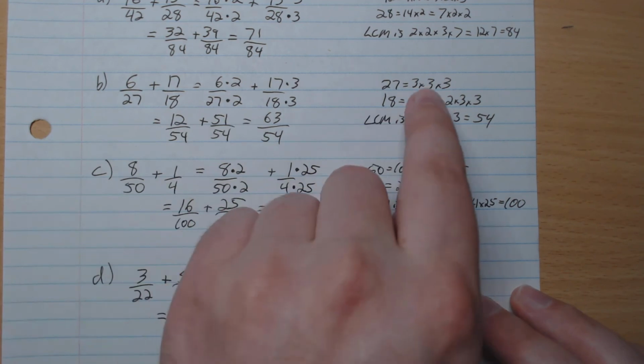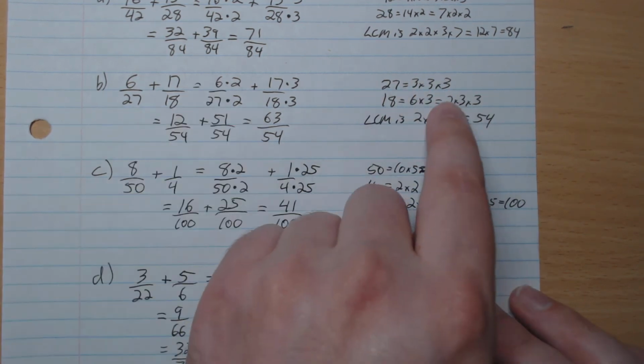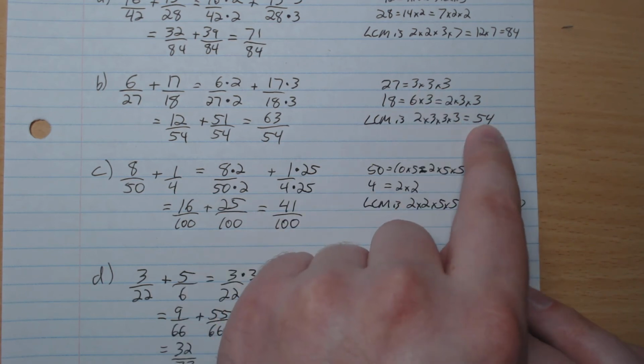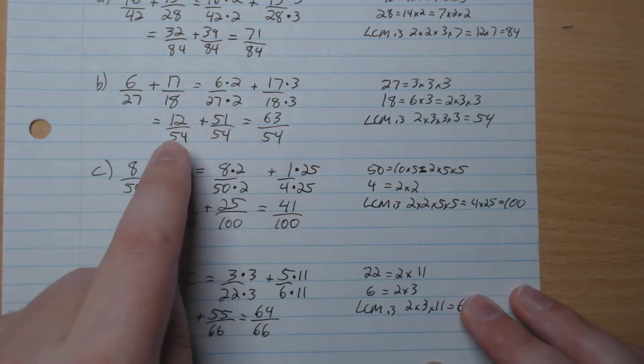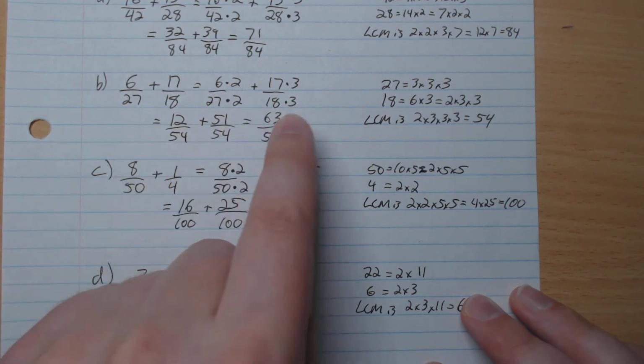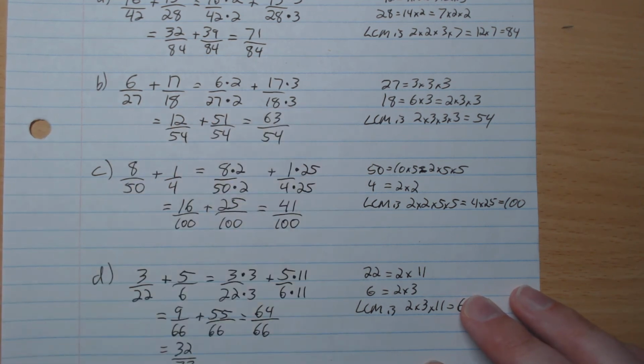B, 27 is 3, 3, 3, 18 is 2, 3, 3. LCM is 2, 3, 3, 3, 54. So 27 times 2, 18 times 3 gives us final answer 63 over 54.